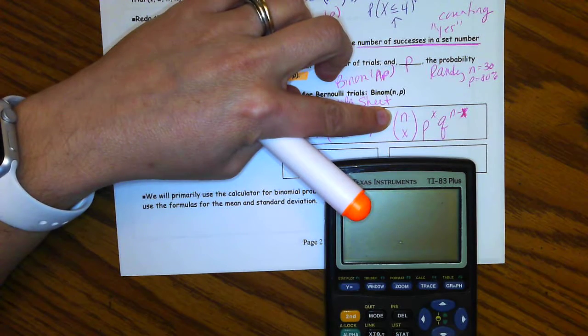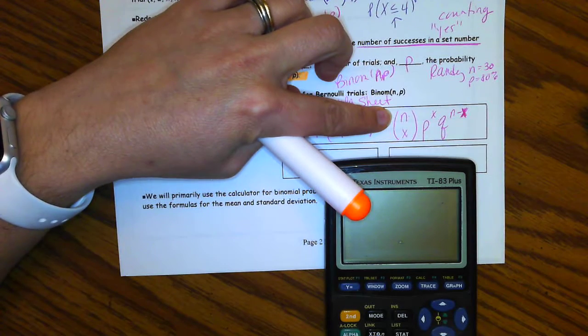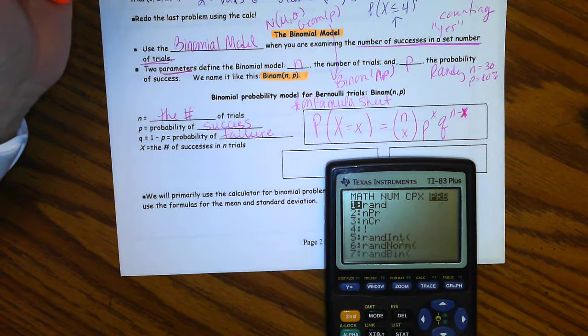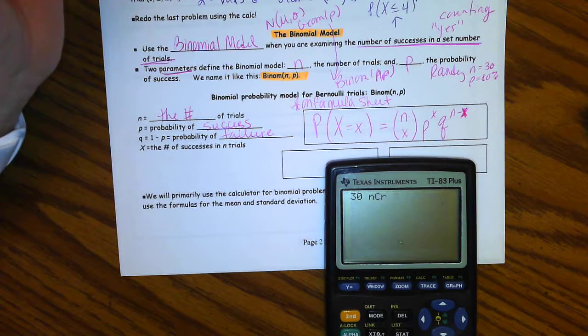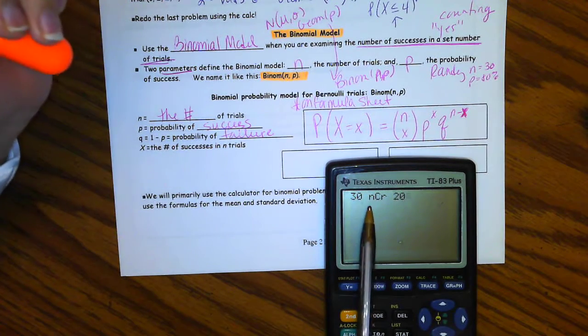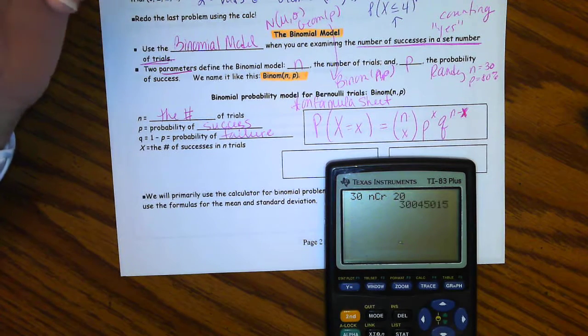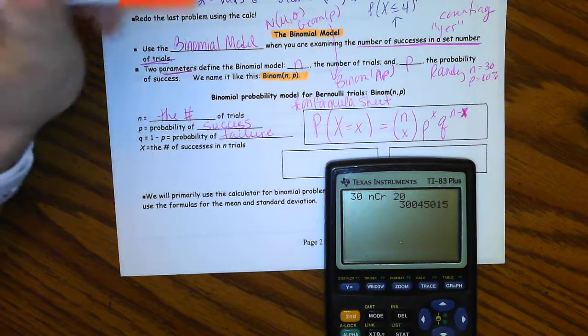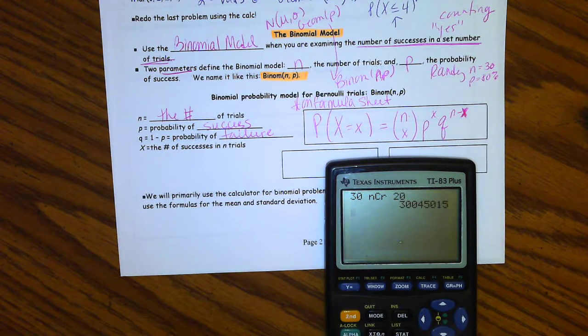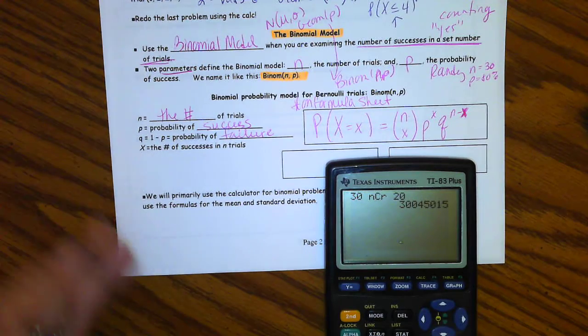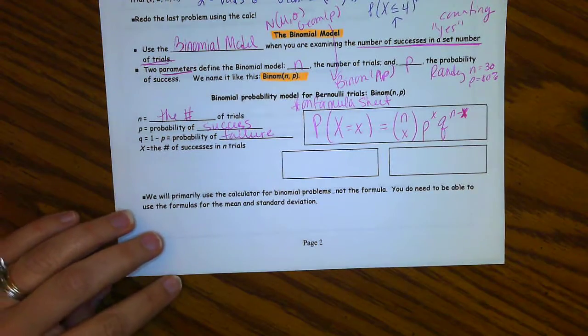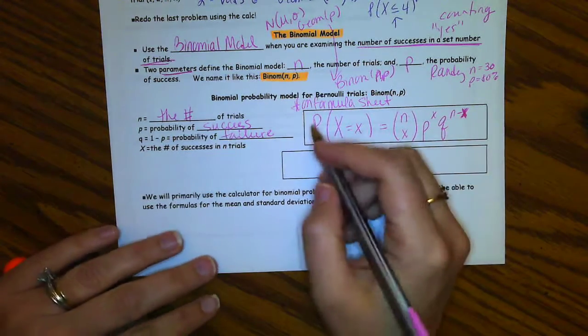In my calculator, I would hit 30, math, probability number 3, nCr, 20. So this is figuring out how many different ways Randy can make 20 out of 30 shots. See, that's a huge number. This is why we don't ever really do these by hand. What that means is he could make the first 20, or he could make the last 20, or he could make the first one, skip the next 9 or so, and then make the last 19. Those add up all the different ways he could make the shots, and that's a huge number. This is why we use our calculator.